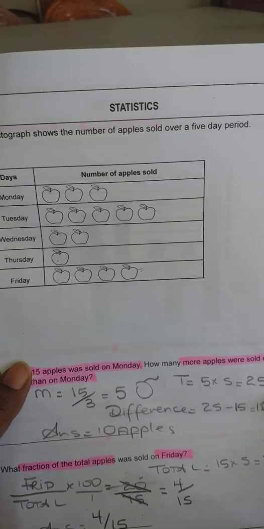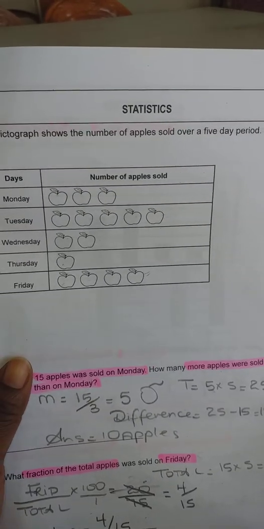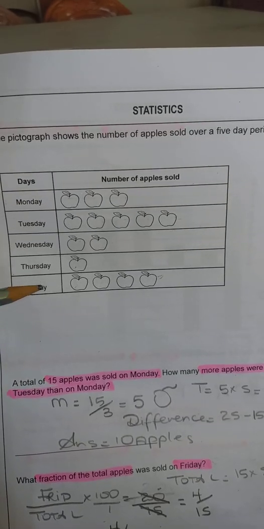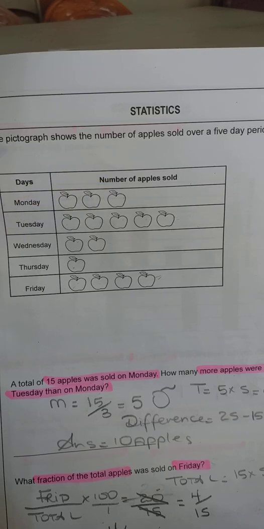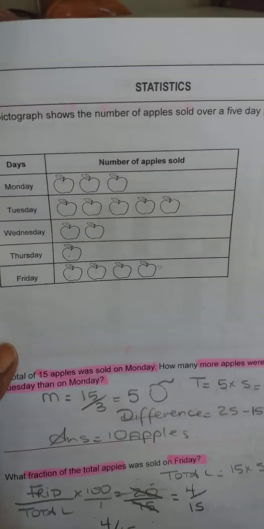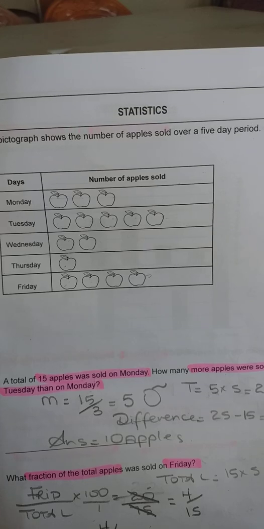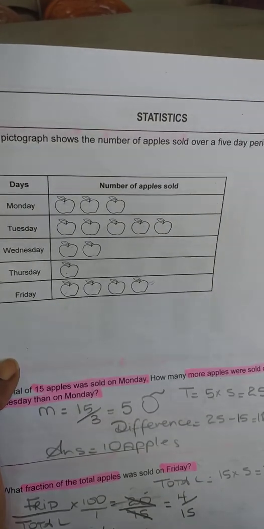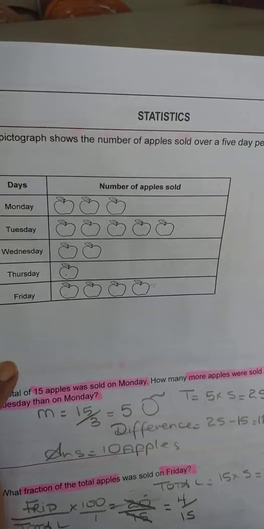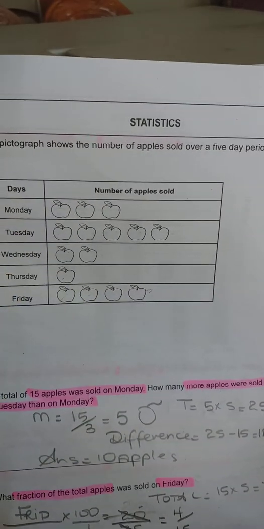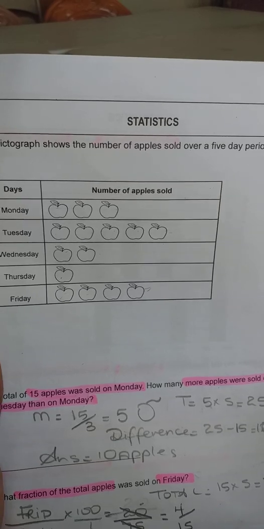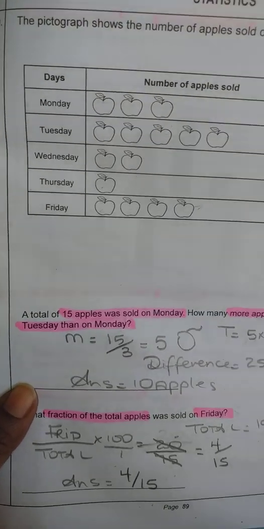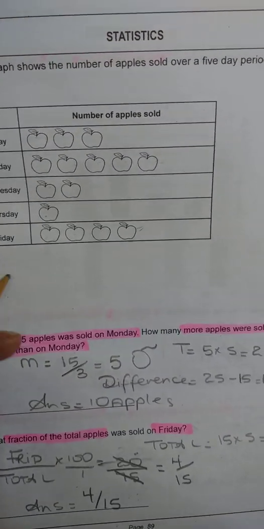The pictograph shows the number of apples sold over a 5-day period. So we have the days, look at your data. We have the days, Monday, Tuesday, Wednesday, Thursday. And for each day, we have the number of apples. If you notice, there's no key here. So we don't know if each apple, or the symbol, I say, the single diagram there, is represented by 1 or 2 or 3. But you will see in this question a total of 15 apples were sold on Monday.